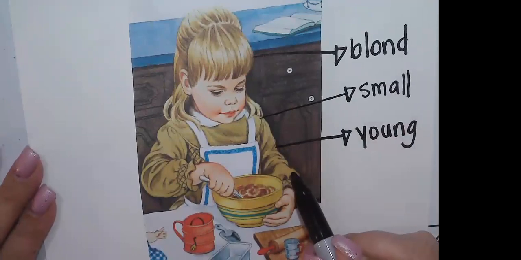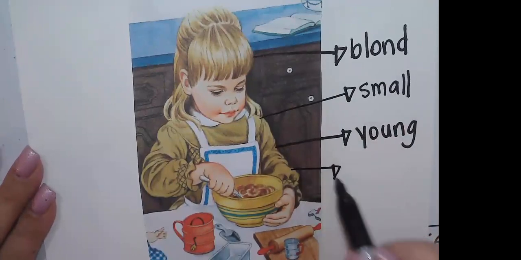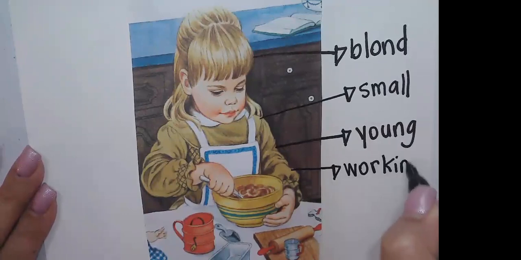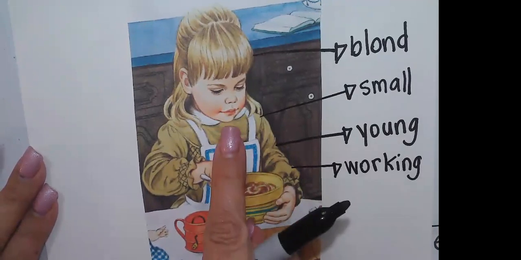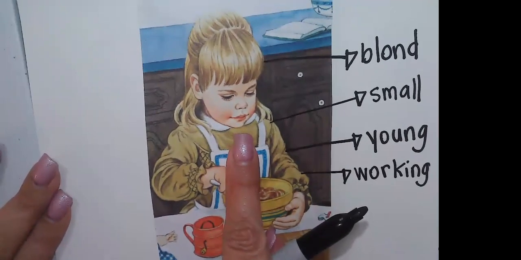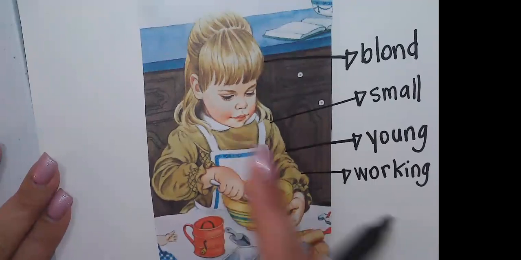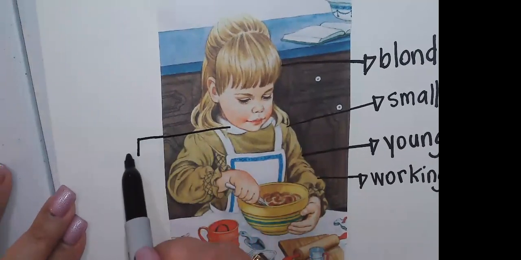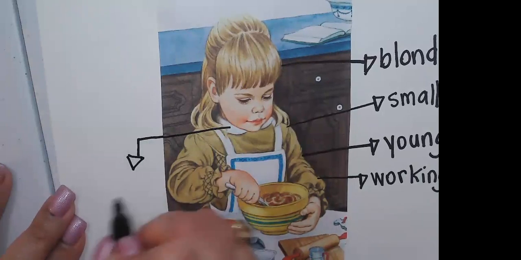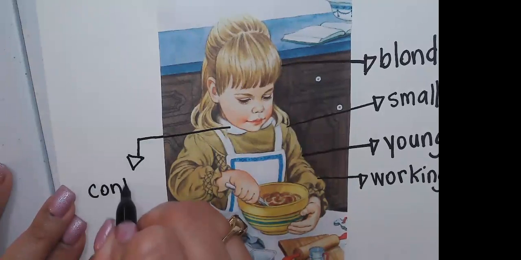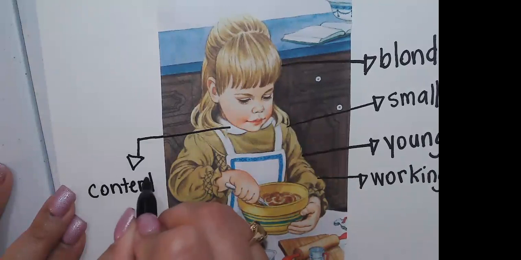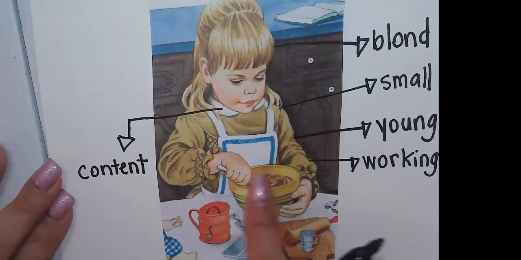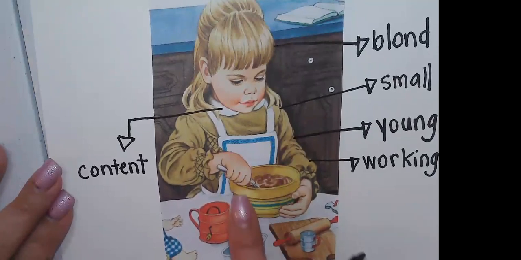She's working, right? She's not just sitting around. She is working. And look at her face. Does she look mad? No, she doesn't look mad. She looks happy. She looks content. Ooh, I like that word, content. So, I mean, she's not jumping up and down for joy. She just seems happily at peace. She's at peace with herself, doing something she likes to do. She likes to bake cookies, right?